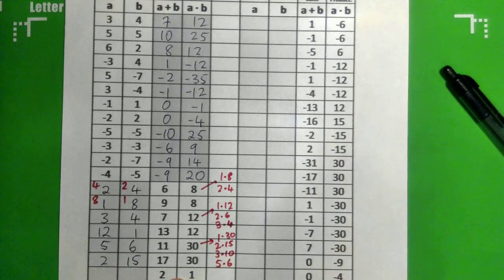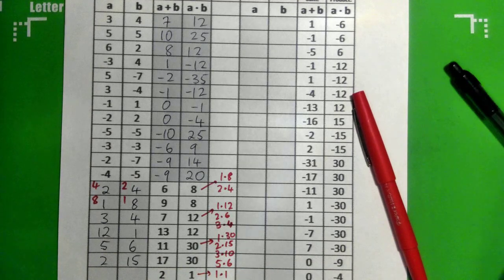Now on to these guys. What two numbers multiply to 1 but add to 2? 1 is 1 times 1. Those are the only pairs of factors of 1.